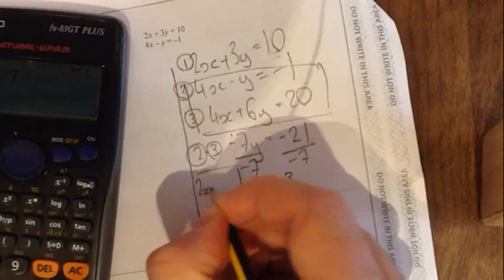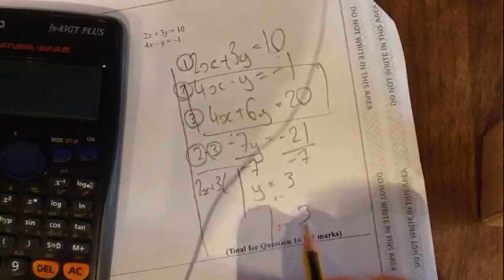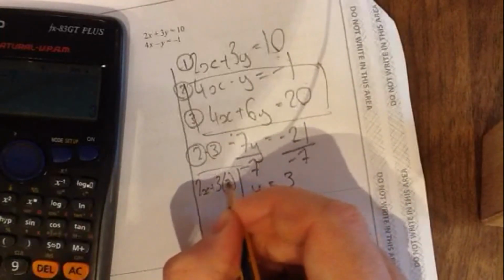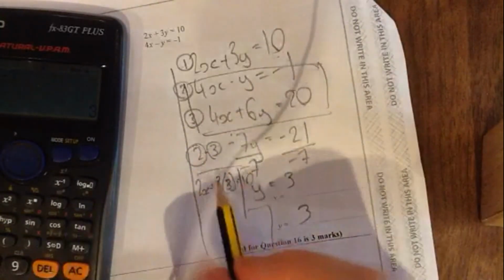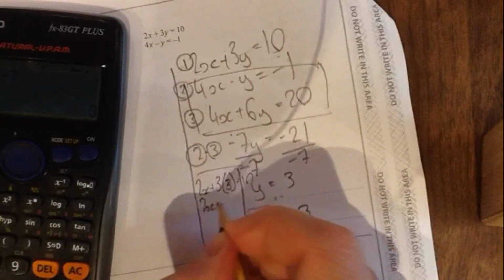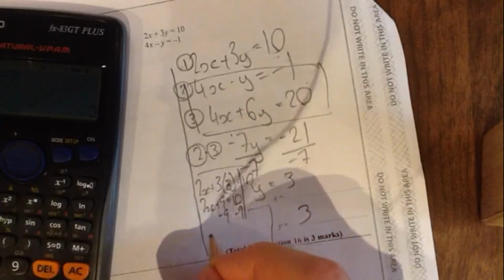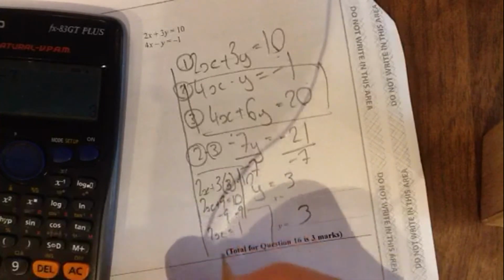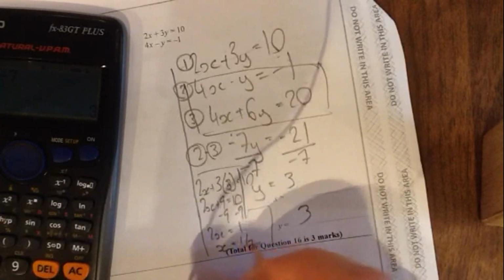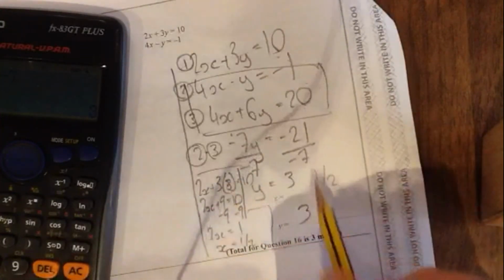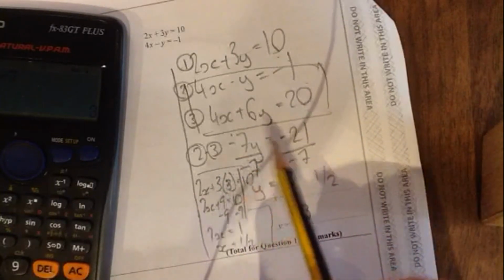So I've got 2x plus 3y, and we know y is 3, so it's 3 times 3 equals 10. 3 times 3 is 9, so I've got 2x plus 9 equals 10. Minus 9 from both sides. Okay, so I've got 2x equals 1, so x is going to be a half. Now, I just want to double check this.